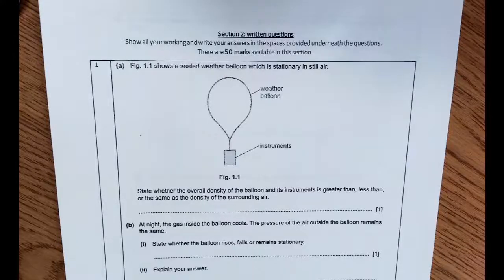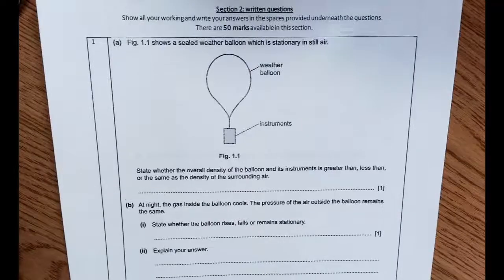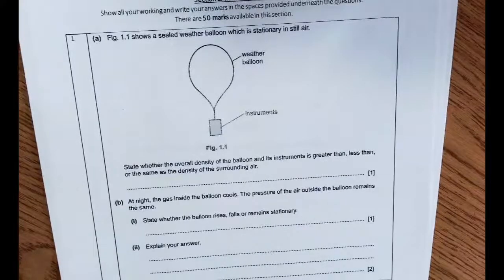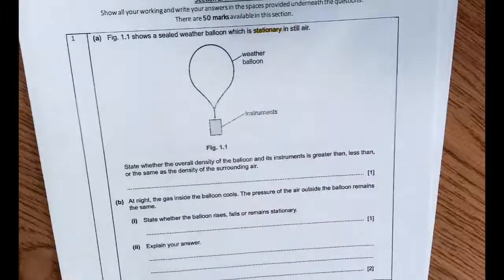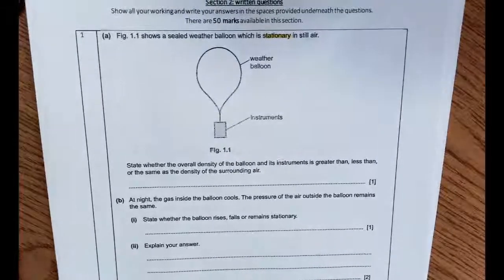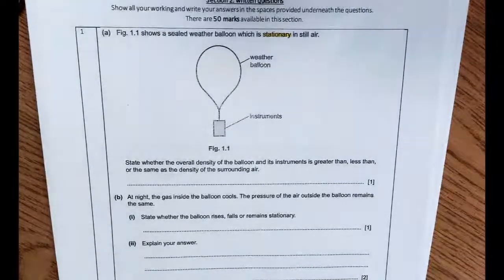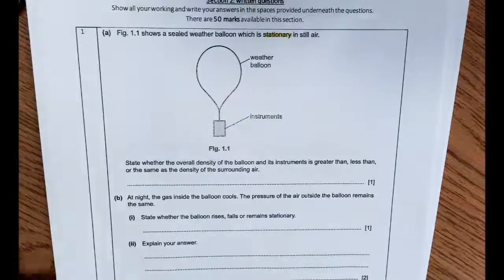Hi Year 10, let's have a little look at your written section of your mock or your end of year exam. So question 1 shows a sealed weather balloon which is stationary in still air. They don't tell you this for no reason, so make sure that you're paying attention to the little words. It says state whether the overall density of the balloon and its instruments is greater than, less than or the same as the density of the surrounding air.